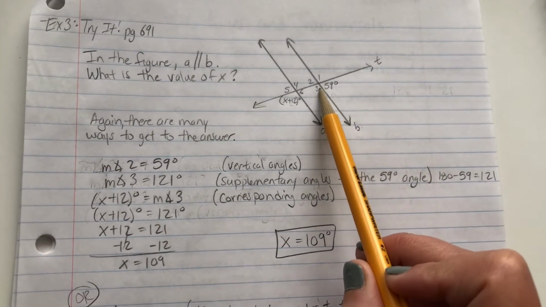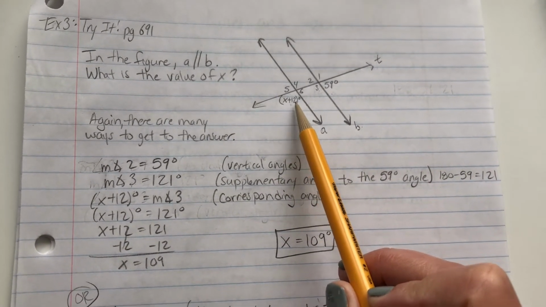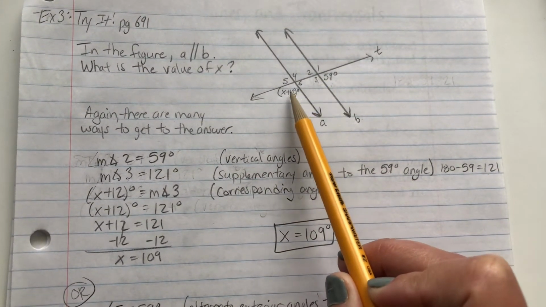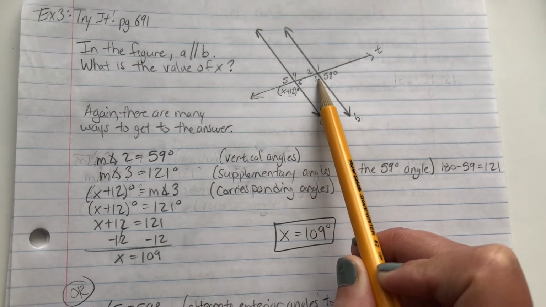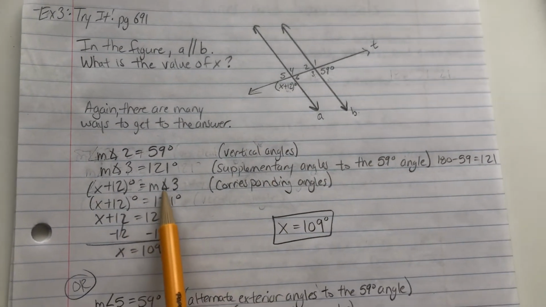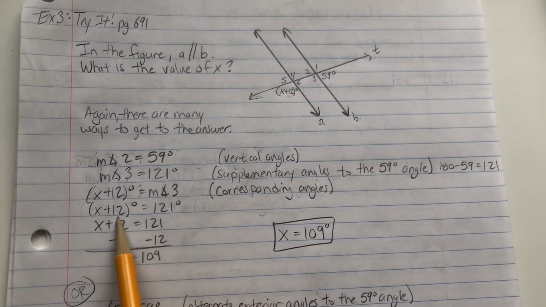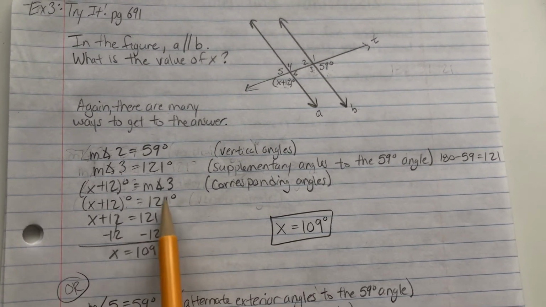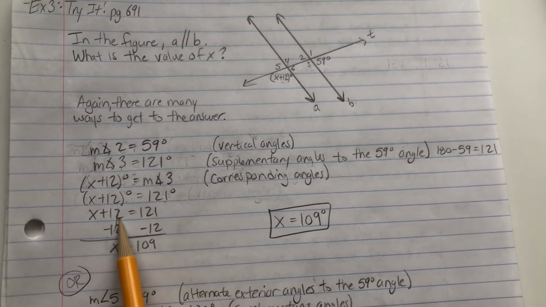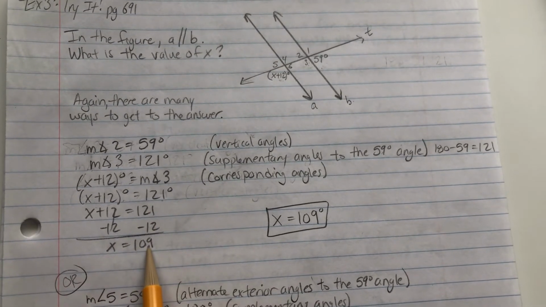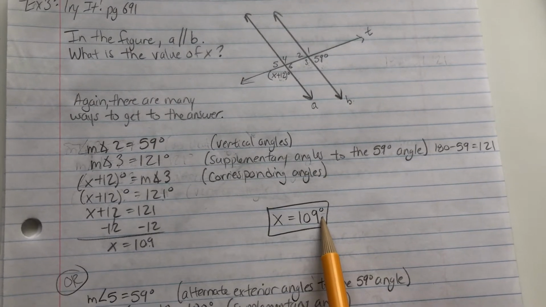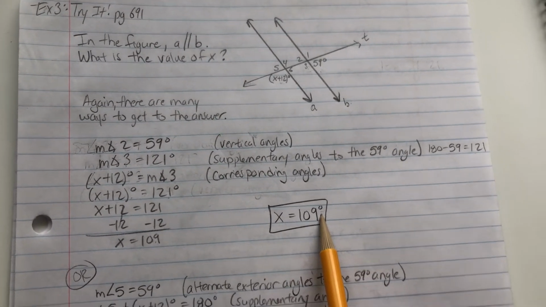Now that we know the measure of angle 3, this expression here for this angle, those are corresponding angles, which means that x plus 12 has to equal the measure of angle 3. So x plus 12 degrees has to equal 121 degrees. We can ignore those notations for now just to solve. Subtract 12 from 121. The value of x has to be 109. And don't forget to label your answers.